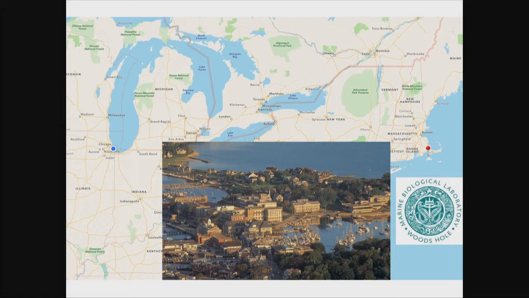And this is what MBL looks like. These are all parts of MBL. Woods Hole is really a little research village, in that the Woods Hole Oceanographic Institute, maybe some of you have heard of that, is there.